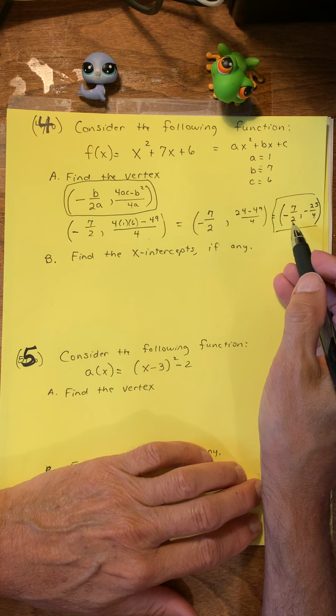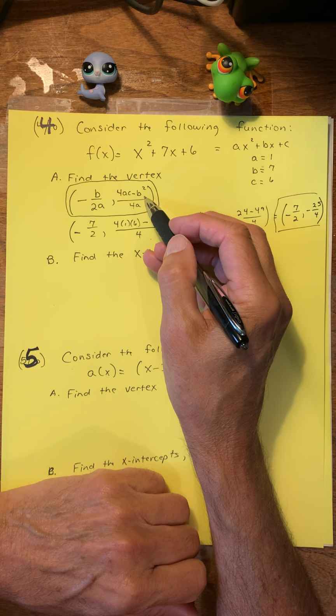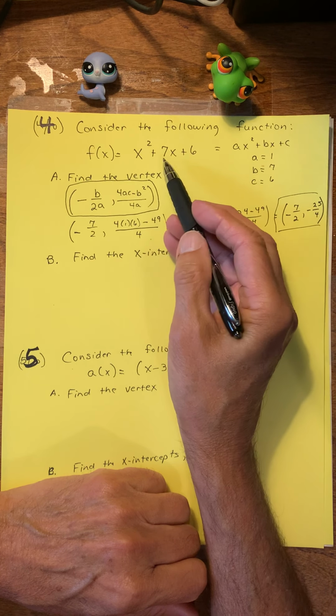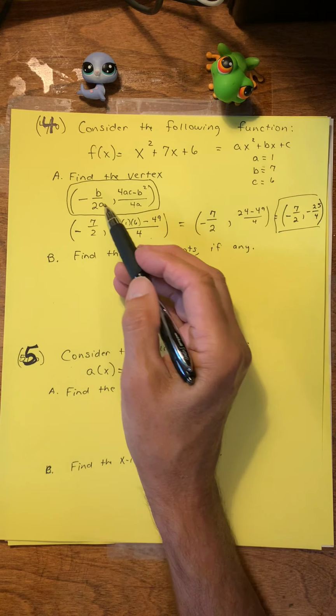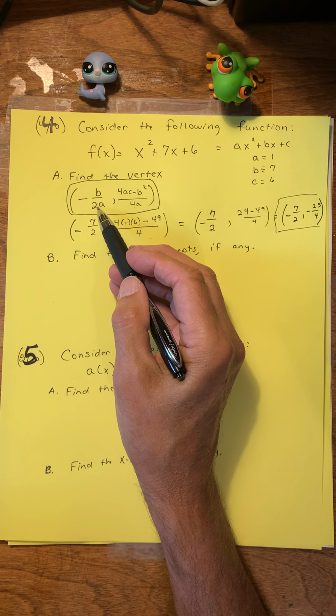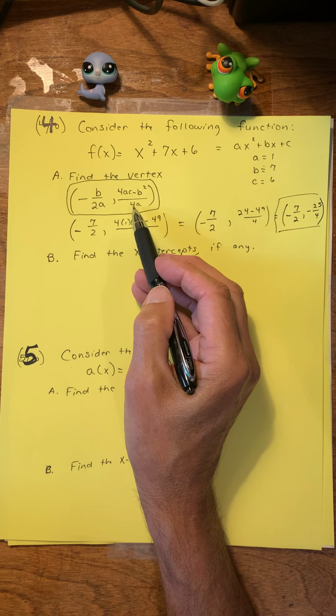It's kind of an ugly vertex, but it's doable with this form right here to find the vertex when your equation is not in vertex form. Minus b over 2a for your x value, and then this ratio, this fraction for your y value.